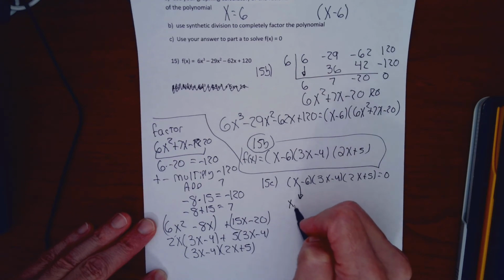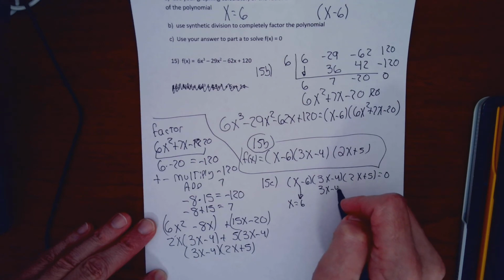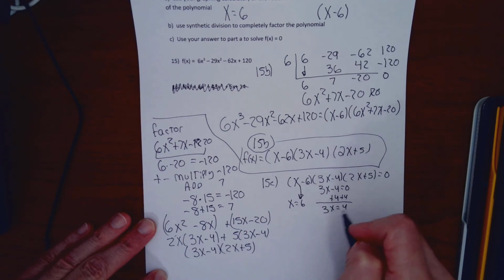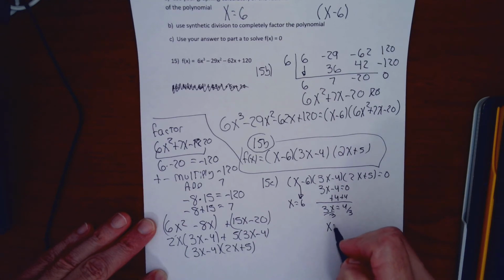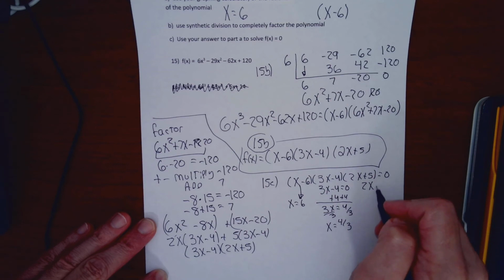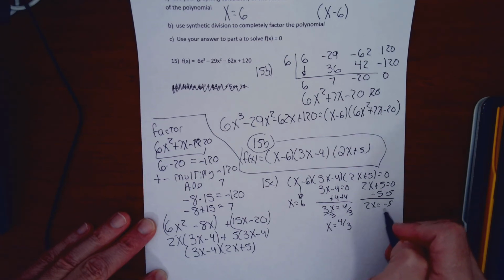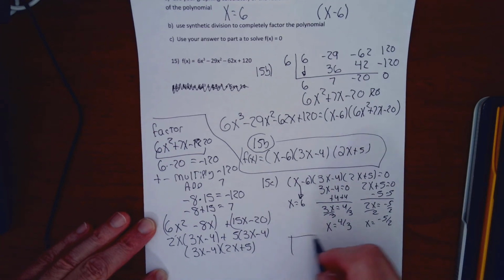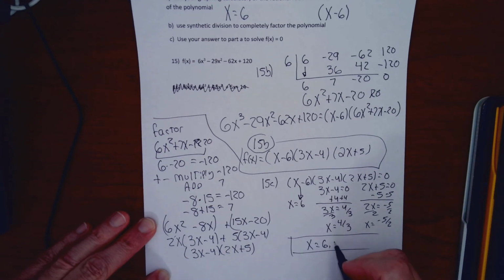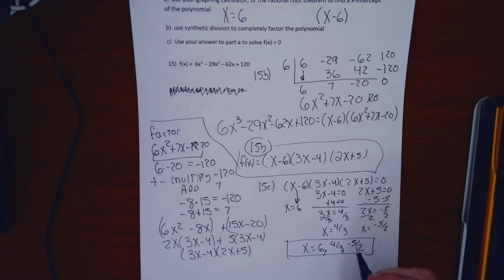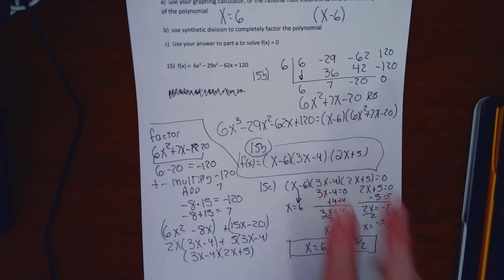That guy's going to give me an answer of 6. I don't need to do that by hand. The 3x minus 4 factor is going to give me an answer of 4/3, because I would add 4 and divide by 3. And the 2x plus 5 factor, I'd minus 5 and divide by 2 and get minus 5/2. The answer to part C are just those 3 numbers, x equal to 6, positive 4/3, and negative 5/2. And you can write those in any order. There isn't a right nor a wrong order. 2 more problems to do, and they're going to have i's in their solutions. They're going to have the second piece not factor, which is actually nice.